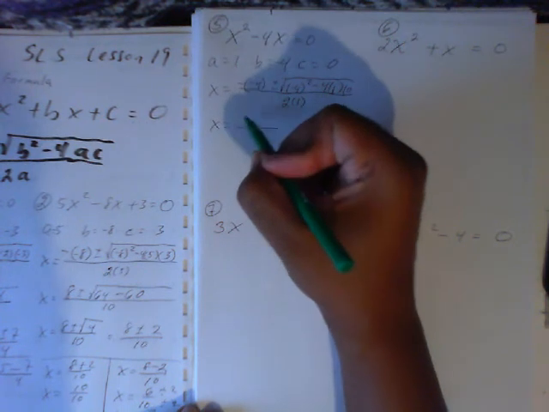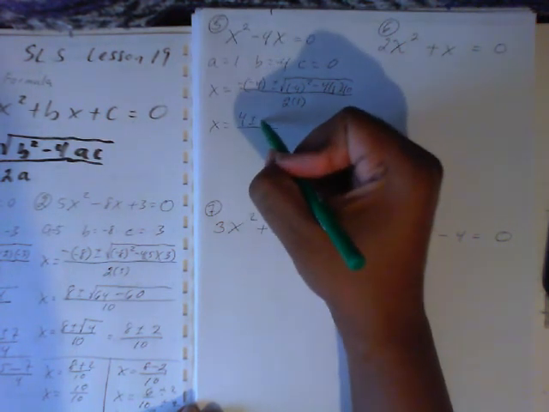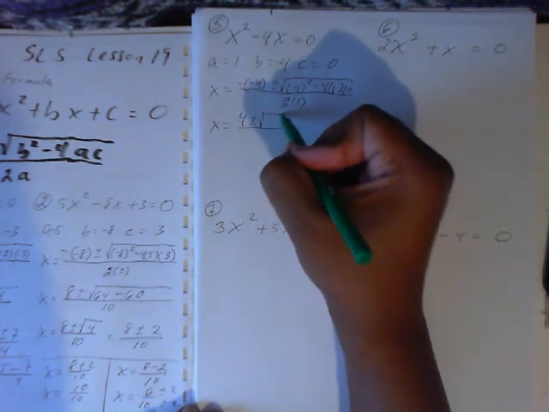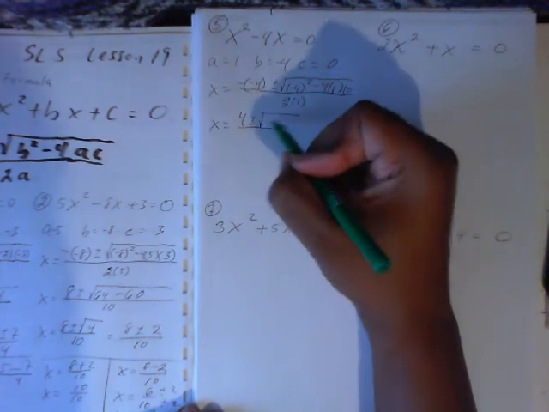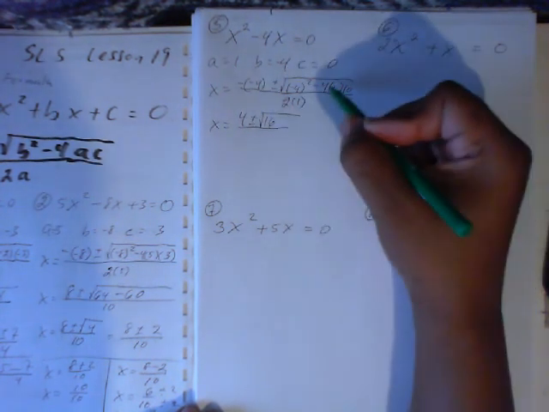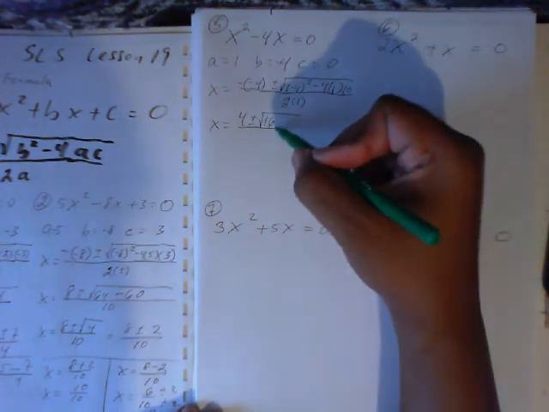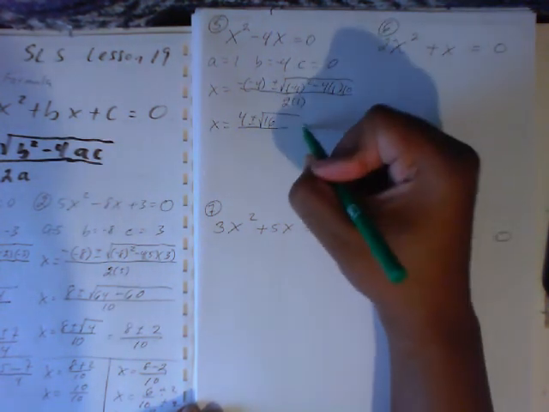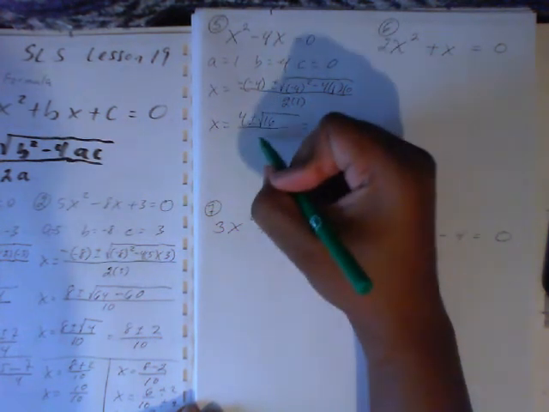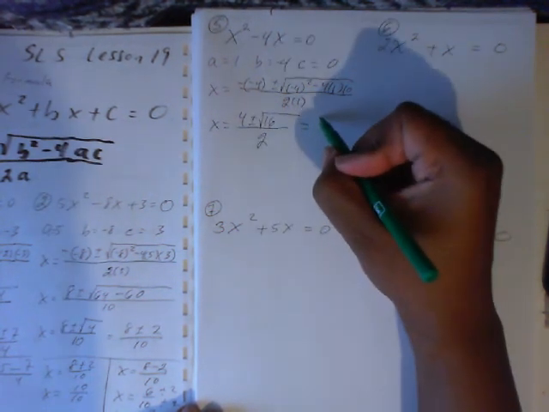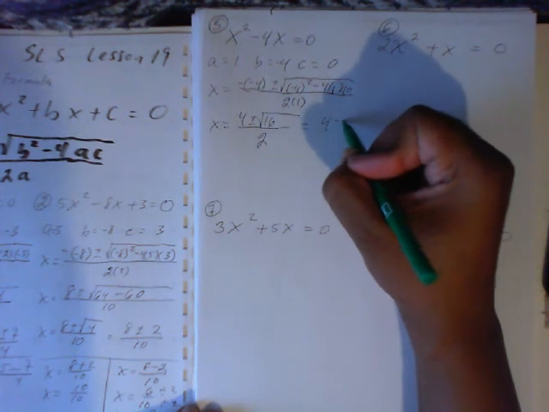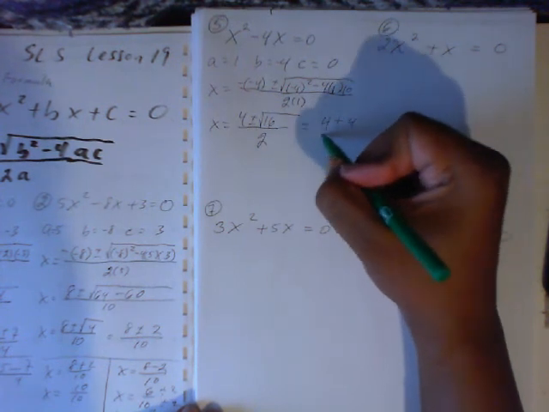The opposite of a negative 4 makes positive 4, plus or minus, and the square root here. Negative 4 squared gives us 16, and negative 4 times 1 times 0 is 0, so that we only have 16 here. So the square root of 16, over 2 times 1, which is 2. So the square root of 16 is 4, so we have 4 plus or minus 4 all over 2.